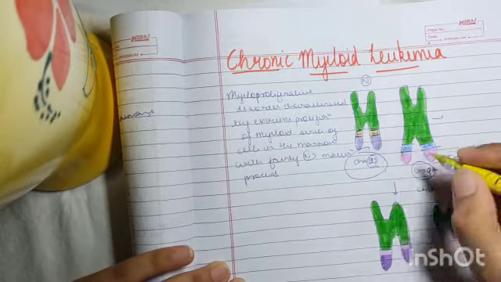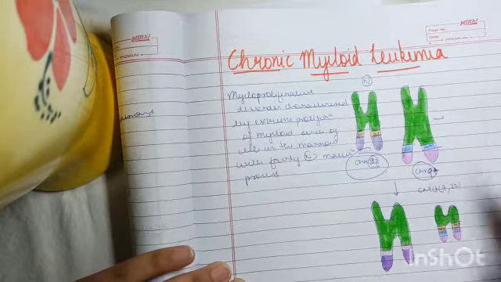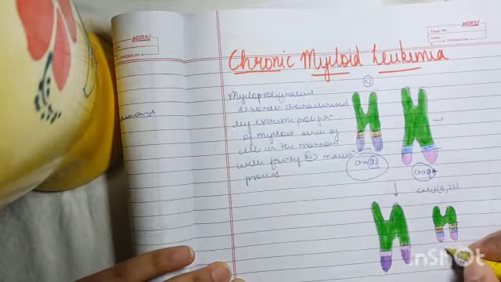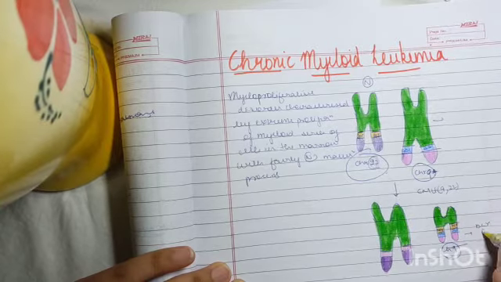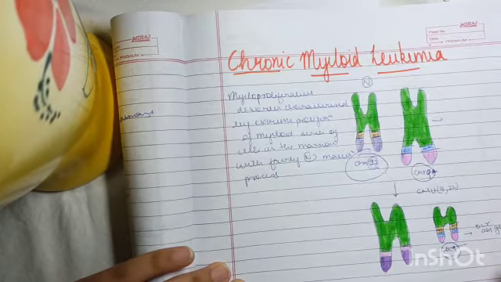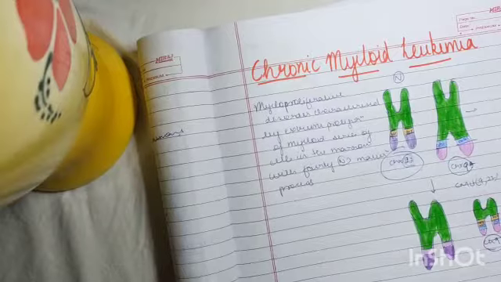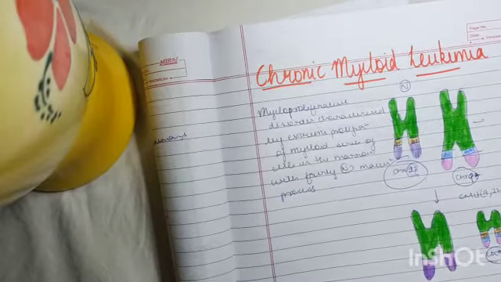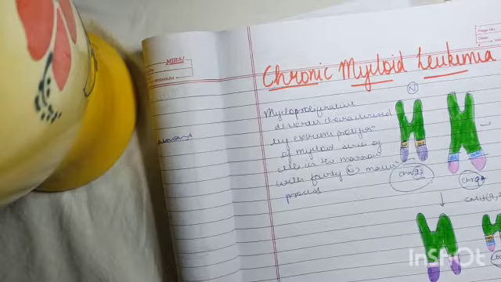Now, there occurs a translocation of the ABL gene over to chromosome 22, due to which there is a formation of the BCR-ABL gene, of 9 over 22. The whole lesion follows a natural course, but the blastic phase is the last or terminal phase, in which there is blastic crisis.